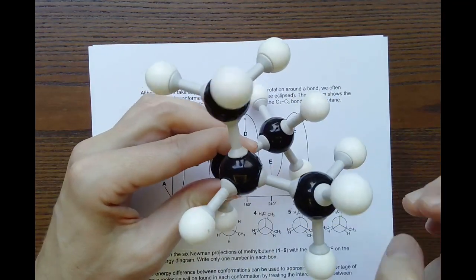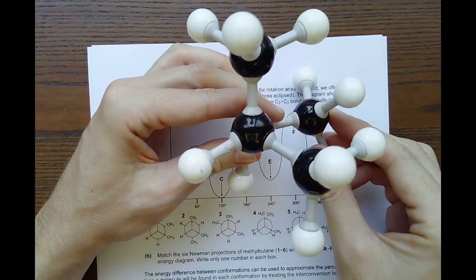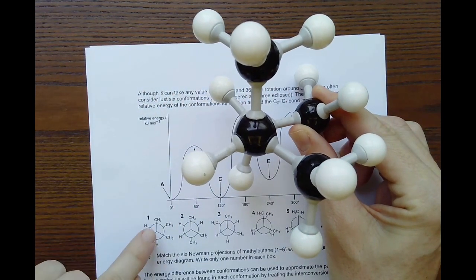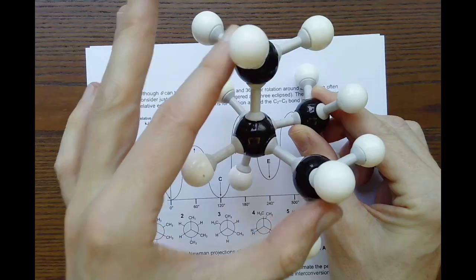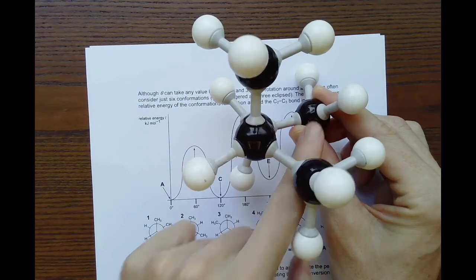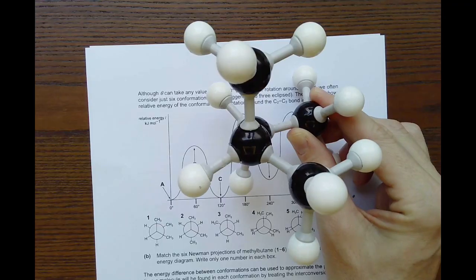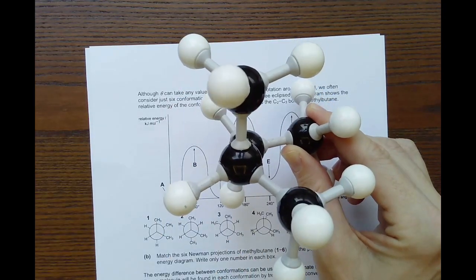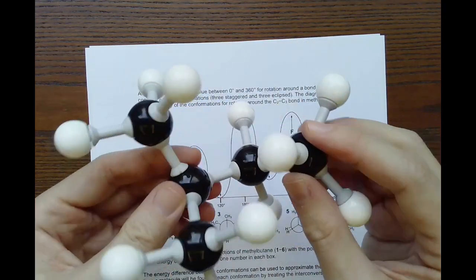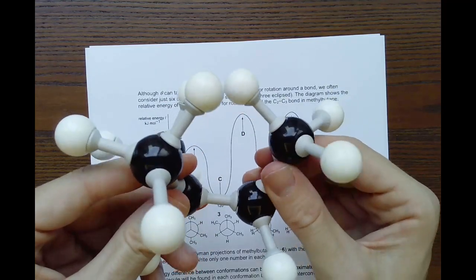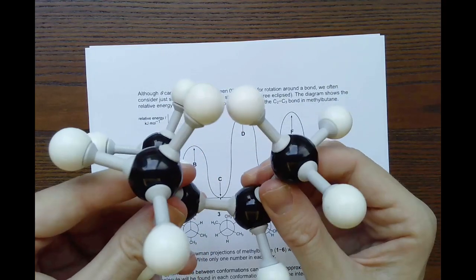So you can see, if I look down that bond, let me just orientate it properly. Okay, you can see that I've got these 2 methyl groups at the front, and I've got this 1 methyl group at the back. So that is my 1 position. Now, these methyl groups are bulky, as you can see, so when we rotate round, they're going to get in the way of each other, and that's why it's going to be a high energy conformation to be in.